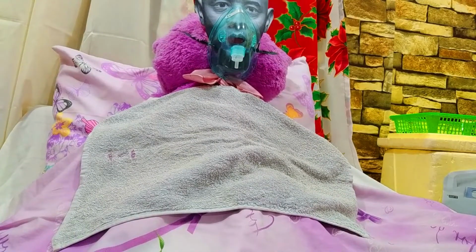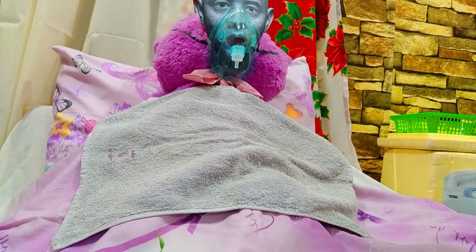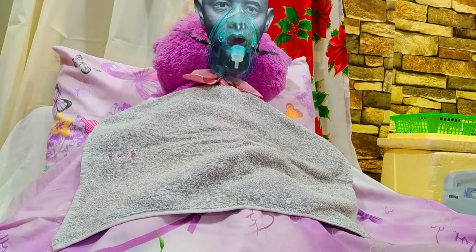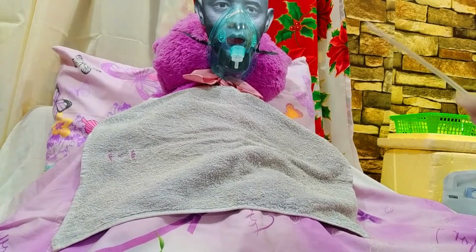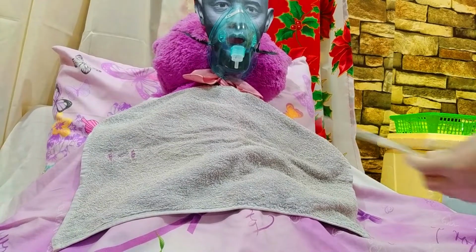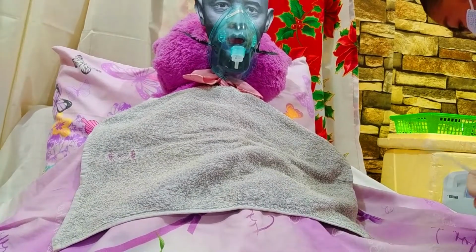And then flush the catheter with saline.